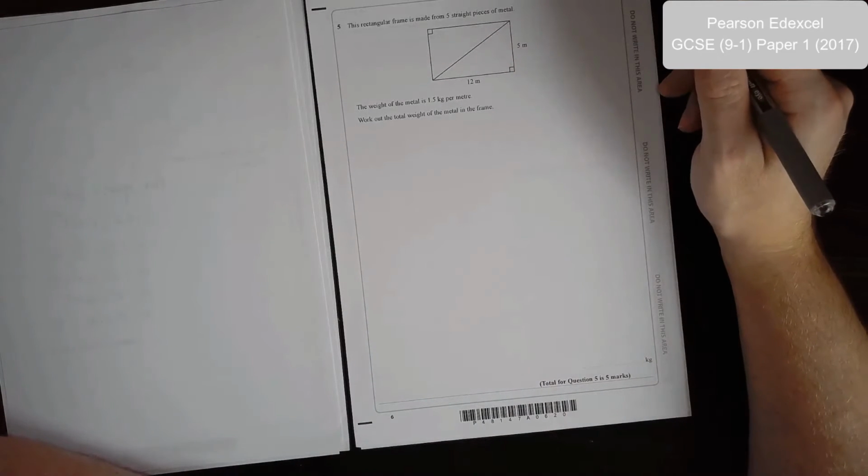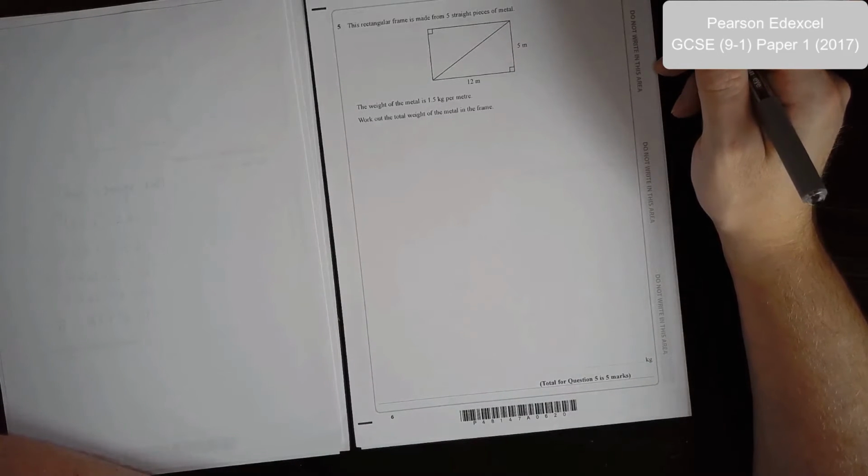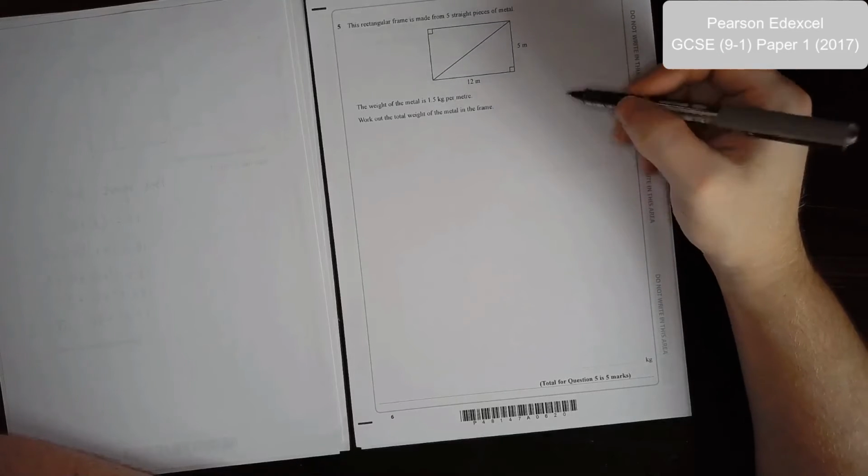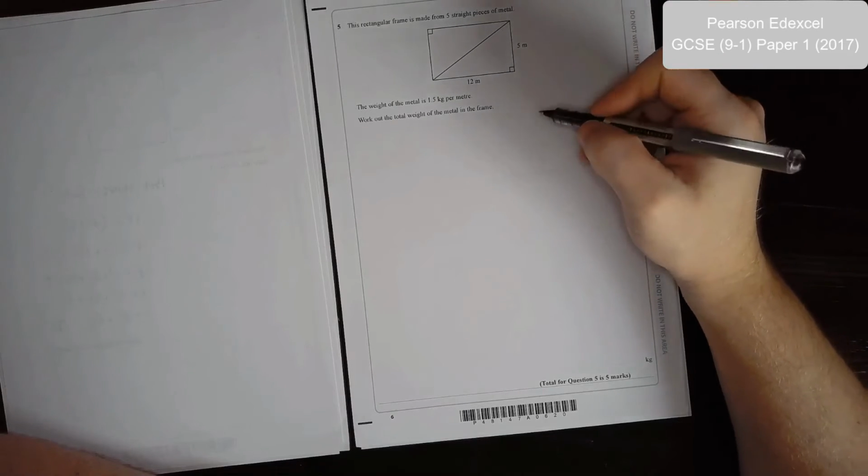Question 5. This rectangular frame is made from 5 straight pieces of metal. The weight of the metal is 1.5 kilograms per meter. Work out the total weight of metal in the frame. Okay, so we've got to add up all the distances.